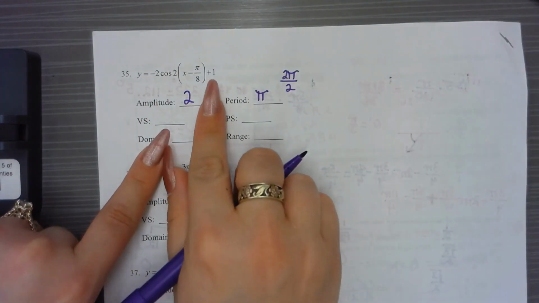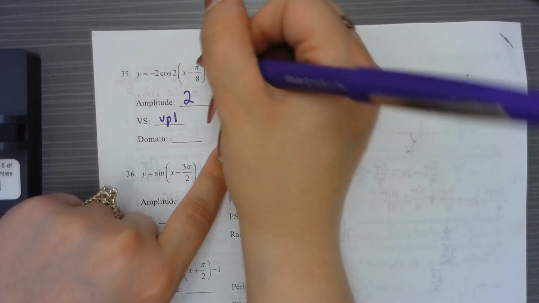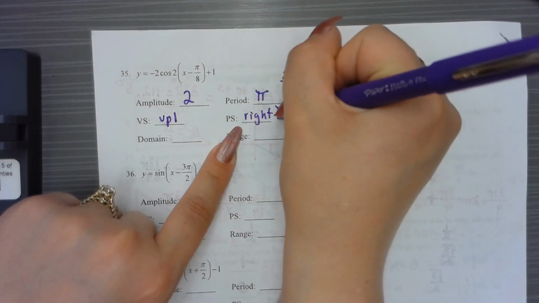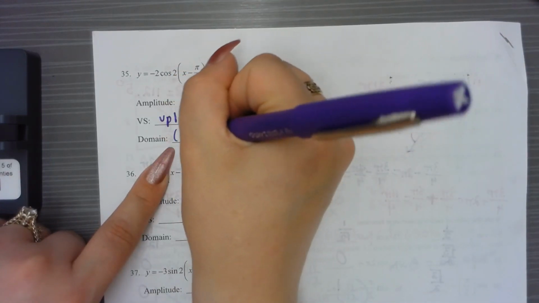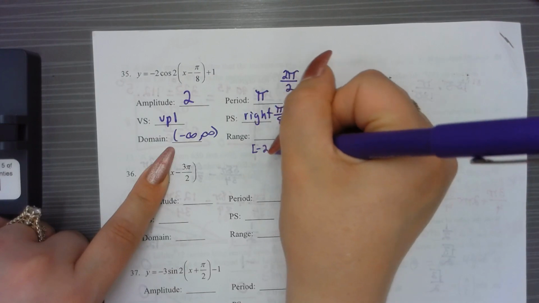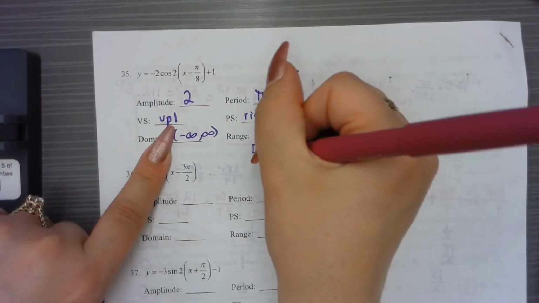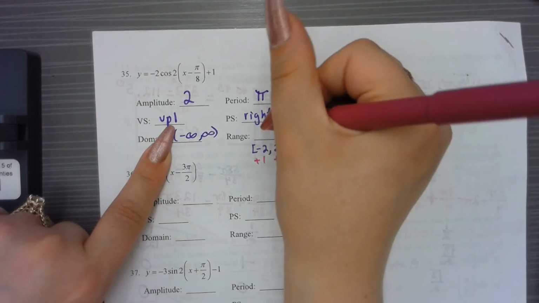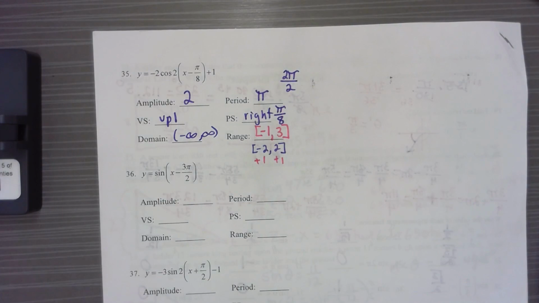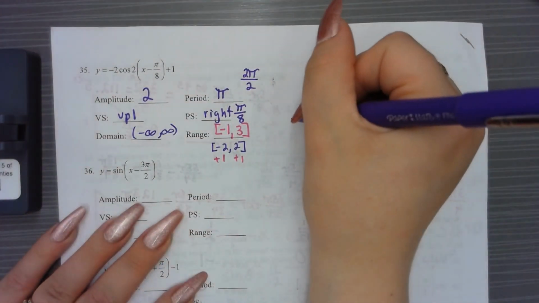Our vertical shift, we have a shift up 1. Our phase shift is going to be to the right pi over 2. I'm sorry, pi over 8. Our domain doesn't change. And then our range is always negative amplitude to positive amplitude, but then we're shifting up 1, so we need to add 1 to both of these. So that means our range here would be -1 to 3. Okay, and then we can go ahead and graph it.